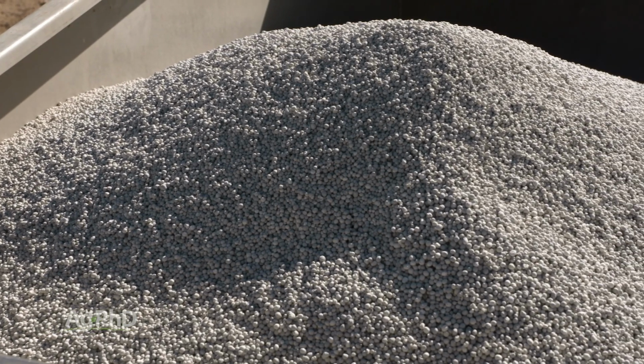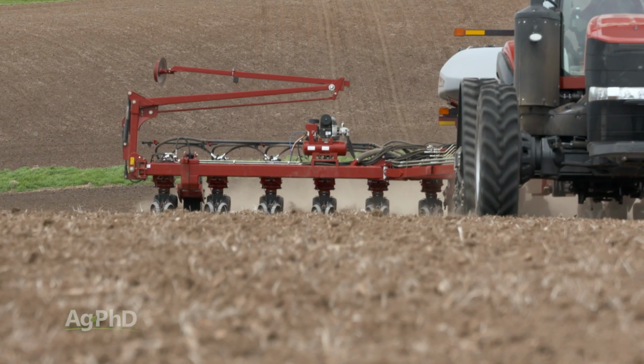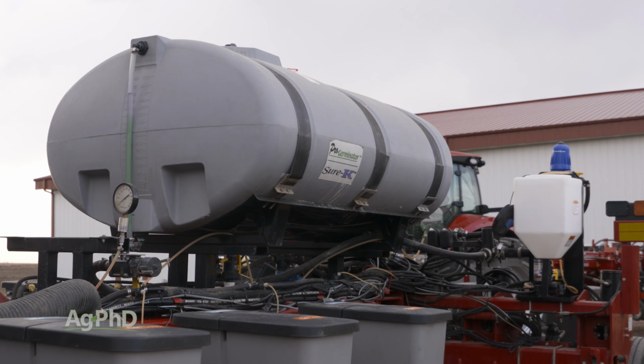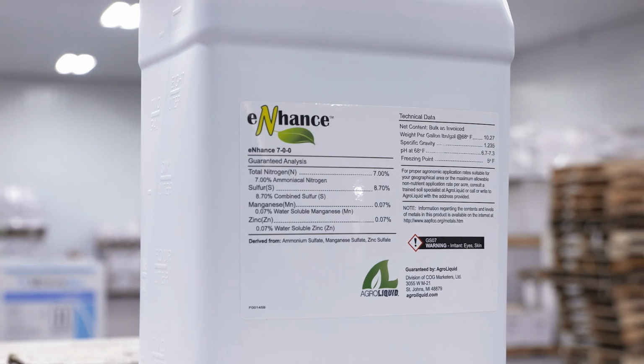But as a general statement, I will just say if we're trying to avoid high levels of salt, number one, we cut the rate. And number two, we switch products. There are a lot of very low salt liquid products. We use a lot of agro liquid fertilizer on our farm, for example, and that's the reason why.